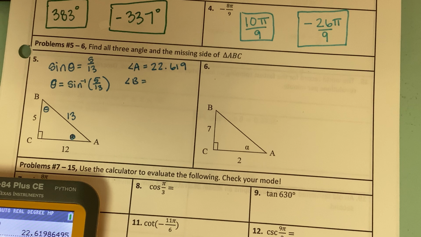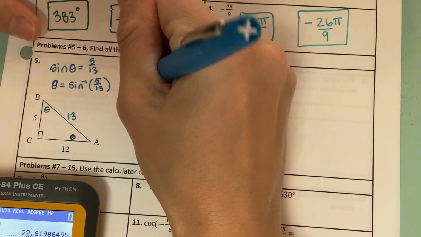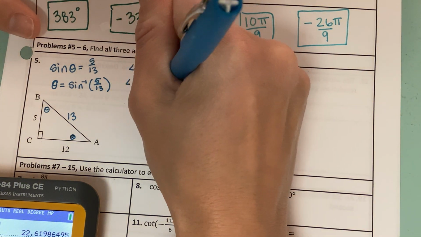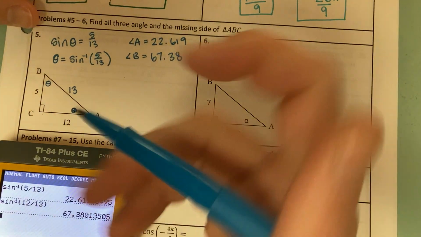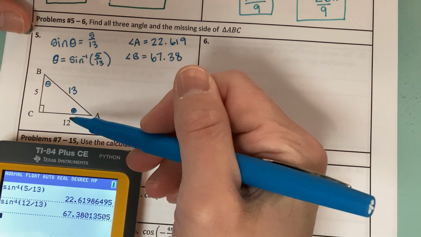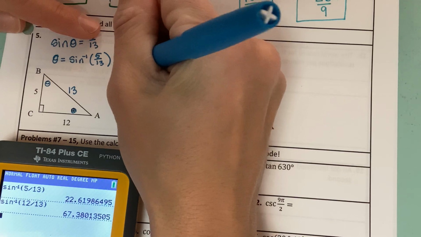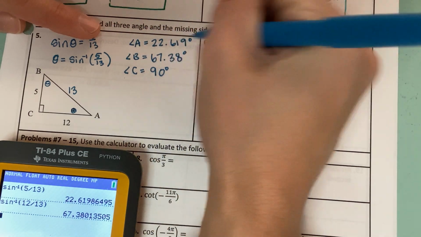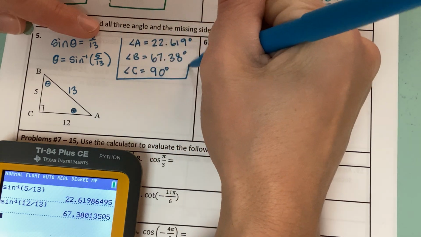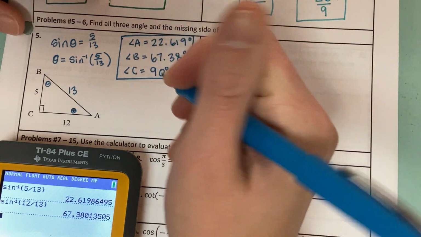So 12 over 13. Or you could use cosine, or you could add them up and subtract them from 180. I mean, there is just a bajillion options of how you can get that other angle. But I just use sine again. All right, and so the opposite is now 12 if you're finding angle B. And then, of course, angle C is going to be 90 degrees. And don't forget your degree symbol, because if you don't have your degree symbol, then you're saying it's a radian.